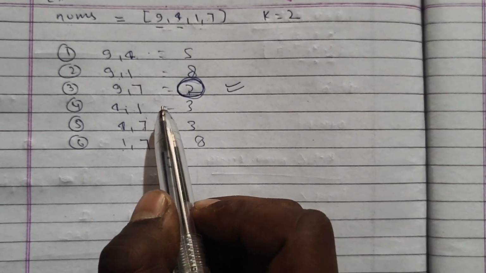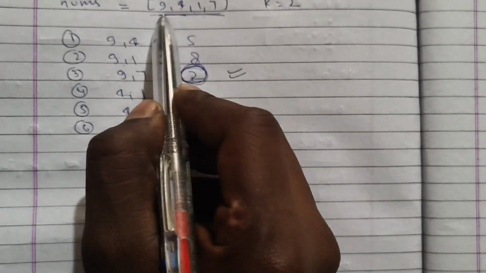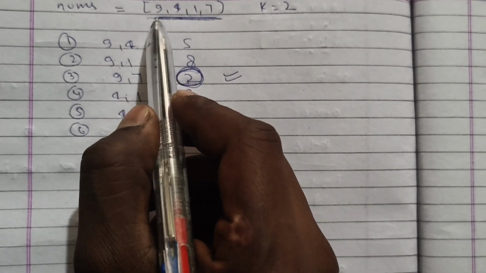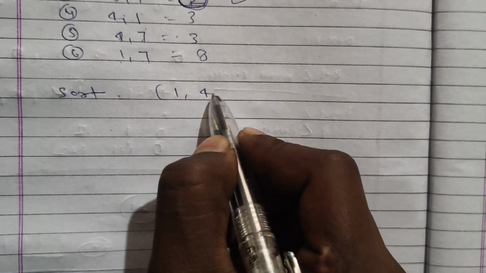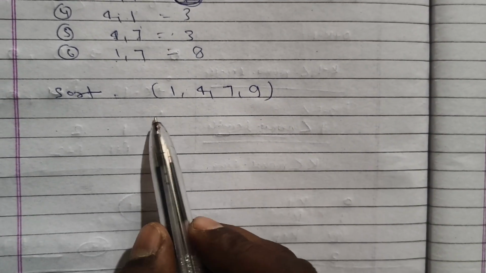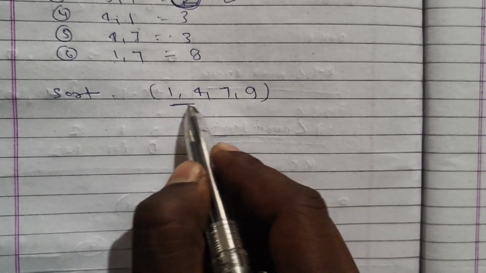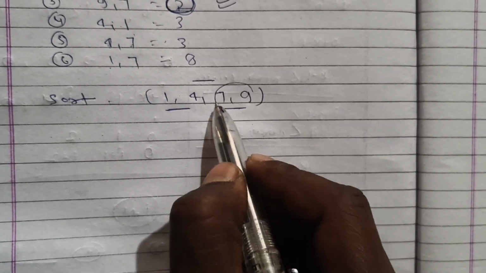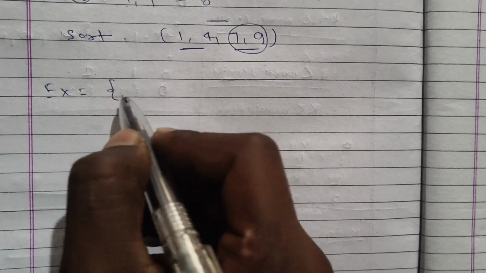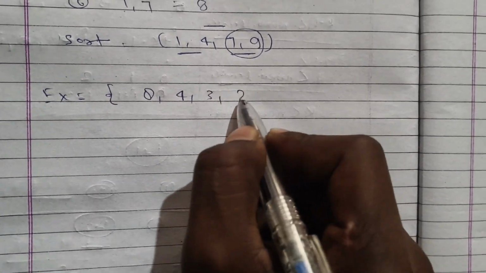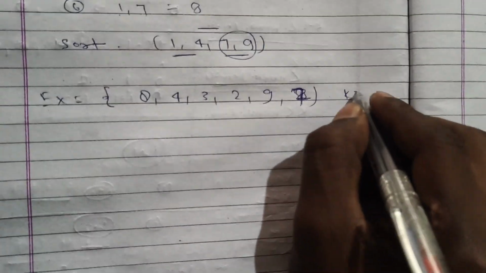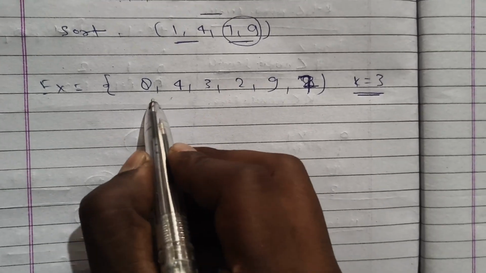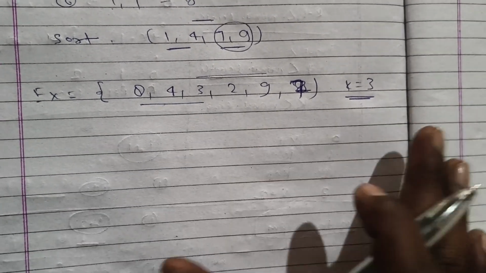And now what we will do, so that the selection of these becomes easy. If we sort this array, 1 4 7 9, then the selection of this becomes easy, like 1 4, and this will give the answer easily. Let's take k equal to 3, any example. Let's take 8 4 3 2 9 and 7. If k equals 3, we will select three numbers like this and this, any numbers.